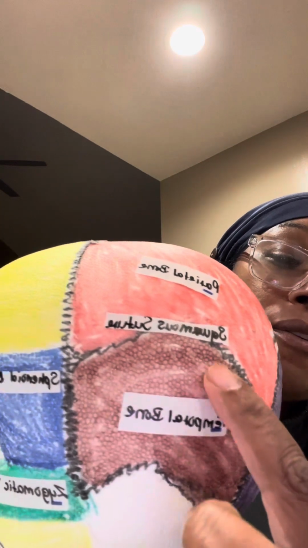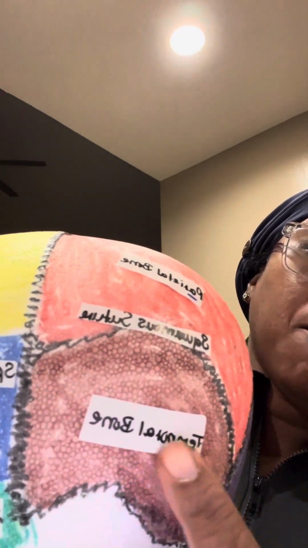Next, I am going to talk about the squamous suture. The squamous suture is a pair bilateral suture, and it connects the temporal and the parietal bones. As you can see right here, and right here is the temporal bone, and you can see it connects to the parietal bones right here.